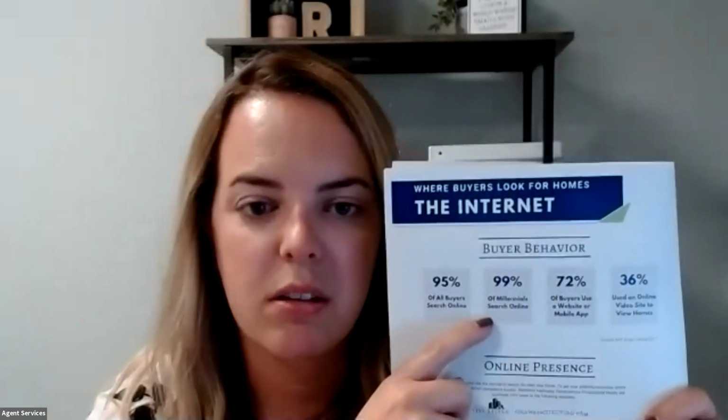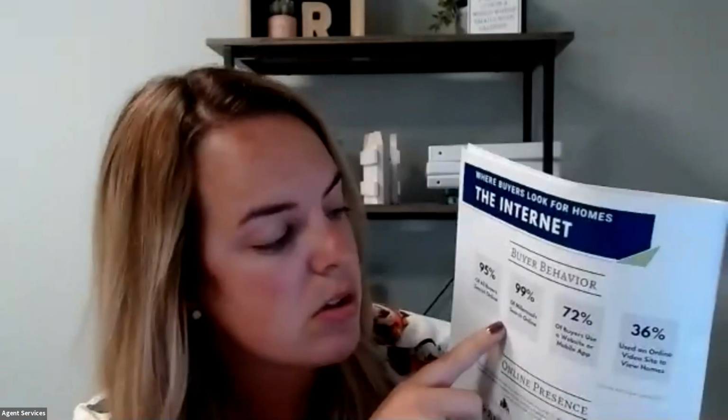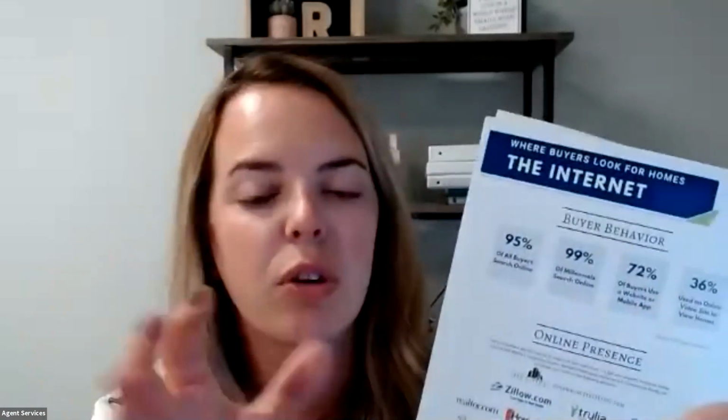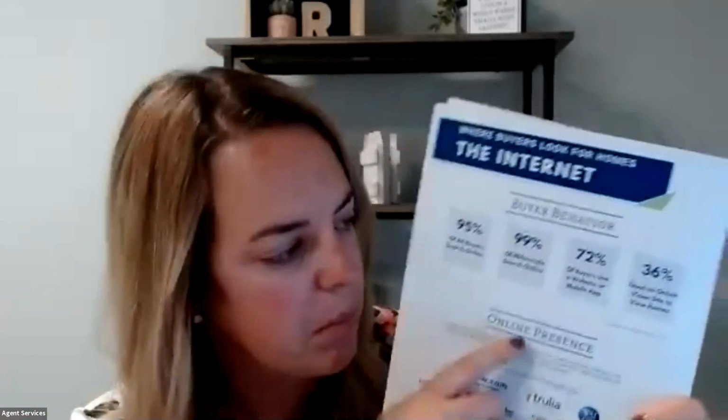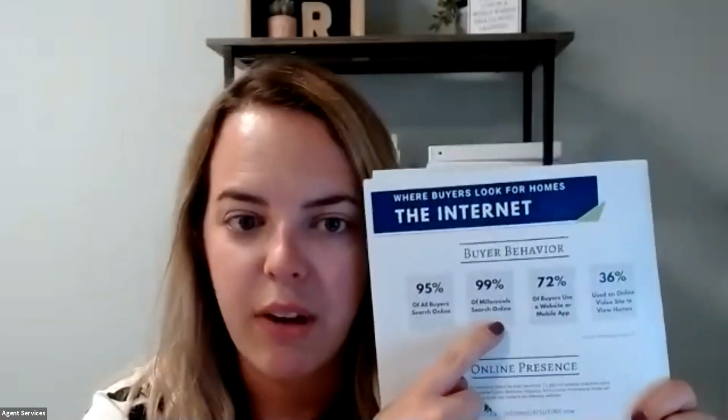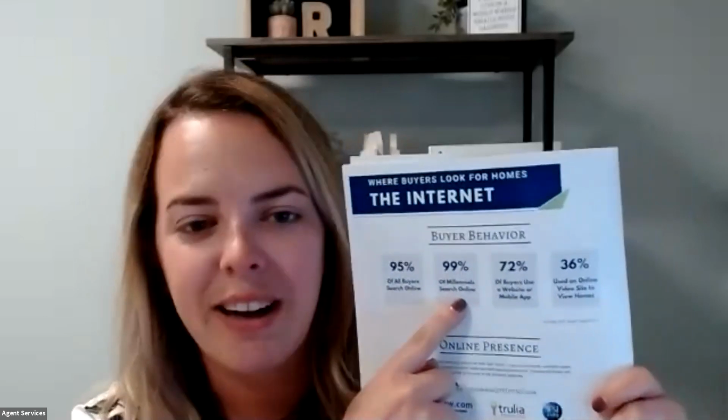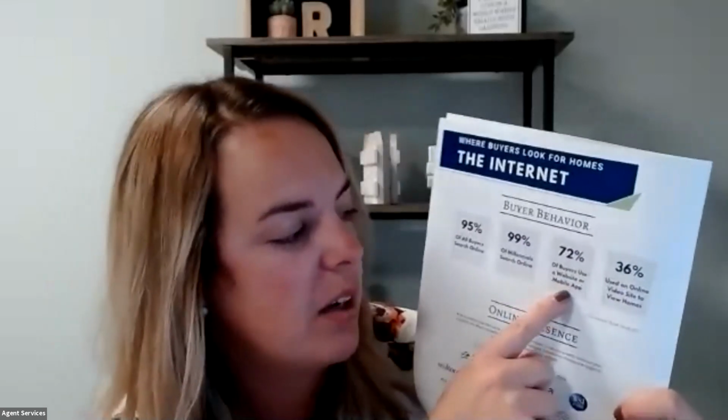The demographic, this is 99% of millennials search online. That's kind of the age group of who is purchasing homes right now, or the highest, most popular, I should say. I can vouch for that. I am also a millennial and I found my house online. 72% of buyers use a website or mobile app, also true, if not higher by now.